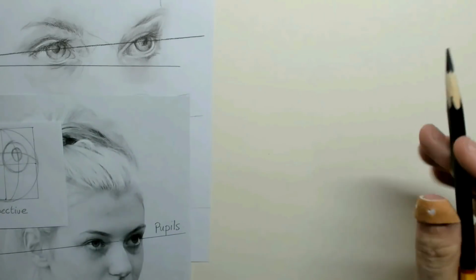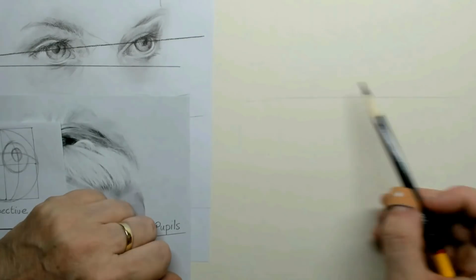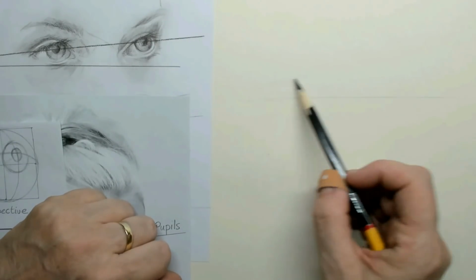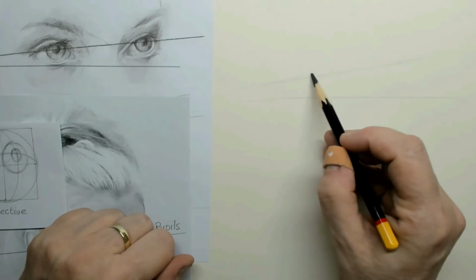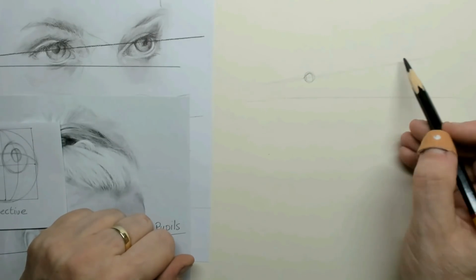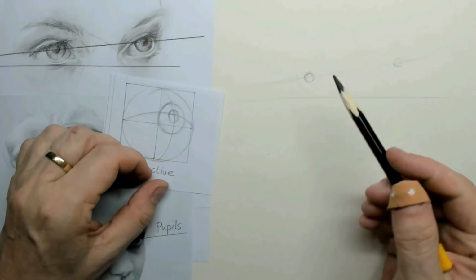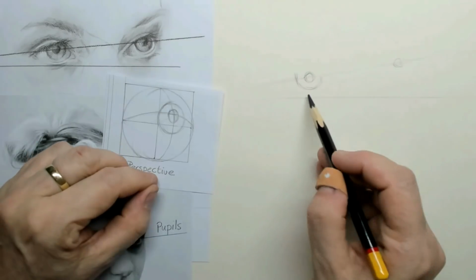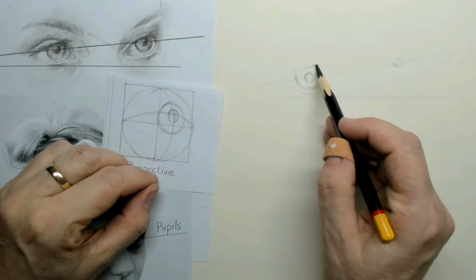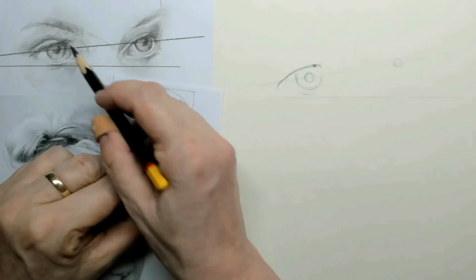So let's start drawing. And the first thing that you will notice is that this is a horizontal line, but in this case the eyes are not on a horizontal line, but slightly diagonal, as you can see here and in the sketch on the left side. And what we are focusing on is that ellipse that changes.